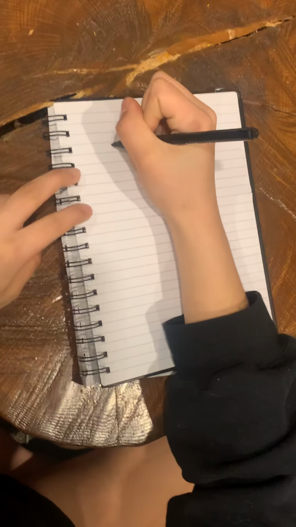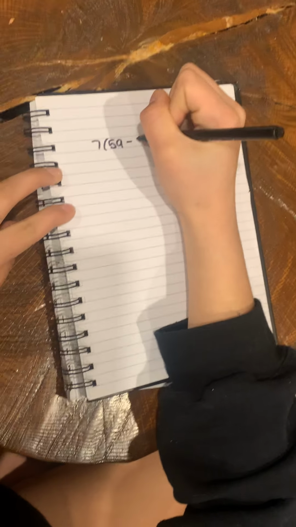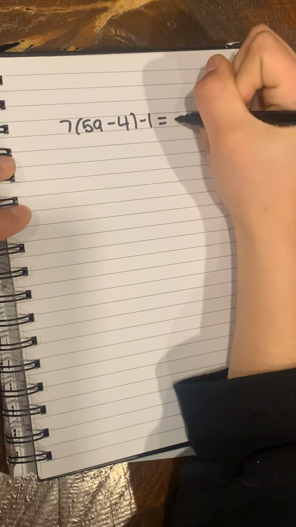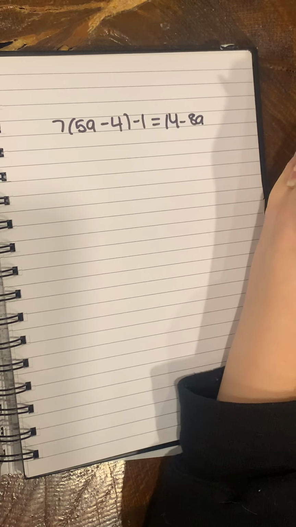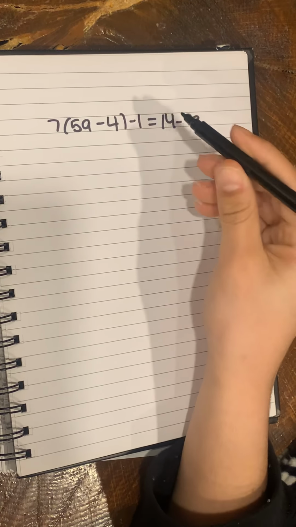Okay, we're going to be solving the equation 7(5a - 4) - 1 = 14 - 8a. So the first step we want to do is expand and work with the brackets and follow BEDMAS. And we're going to do that right now.